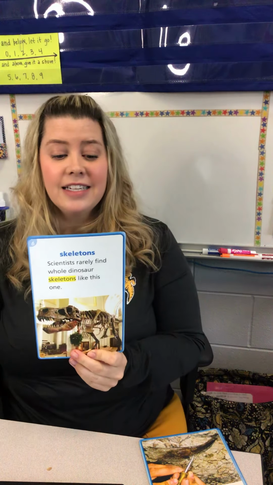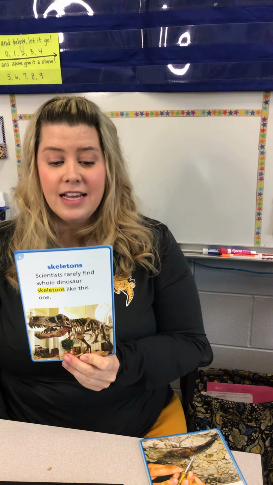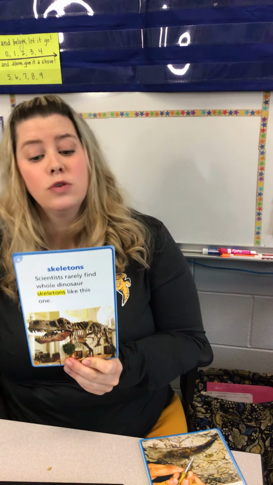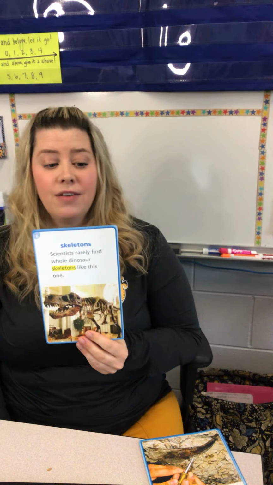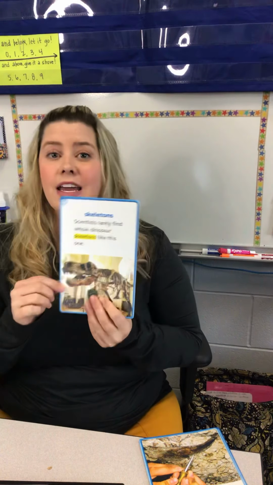Our next word is skeletons. Skeletons are what humans and animals rely on to support their bodies and protect their organs, okay? So skeletons are bones. It's all of the bones in your body, okay? You can see there is that dinosaur skeleton, and our skeleton is our skull, our arm bones, our rib cage, our hip bones, our leg bones.